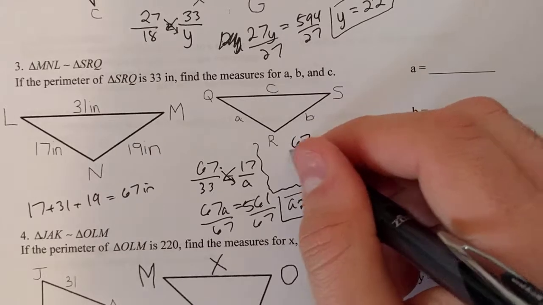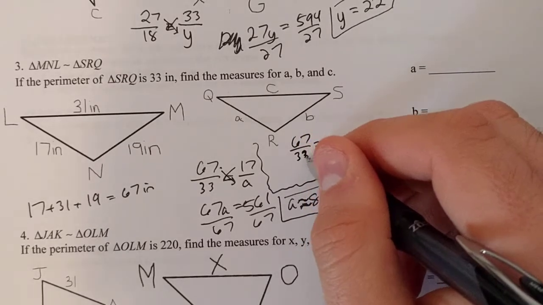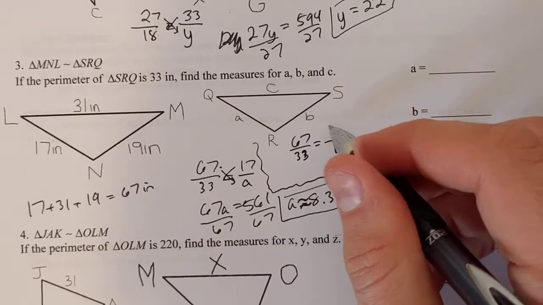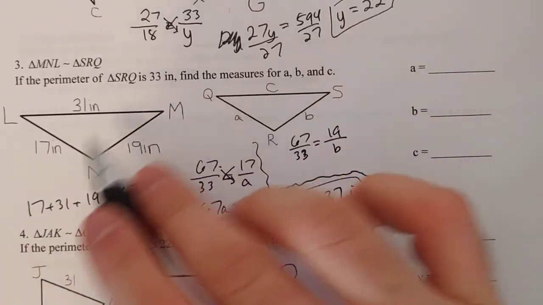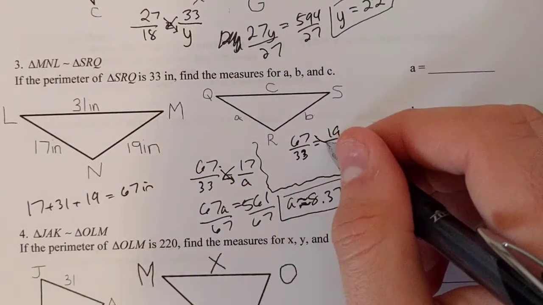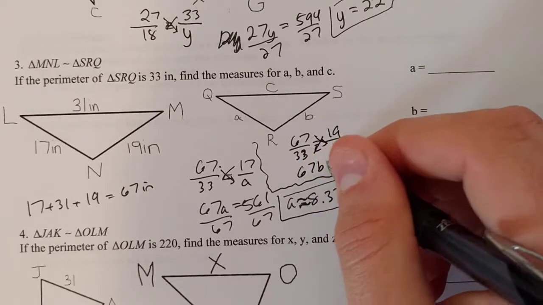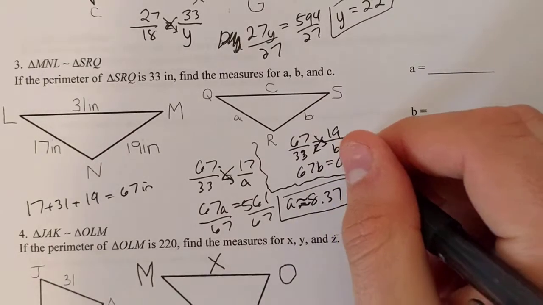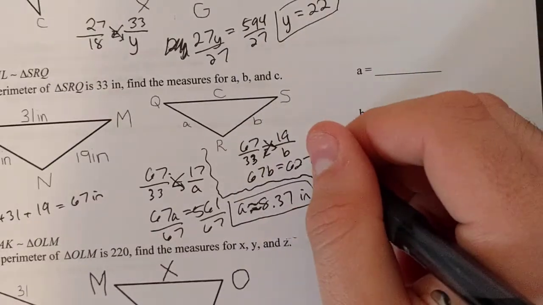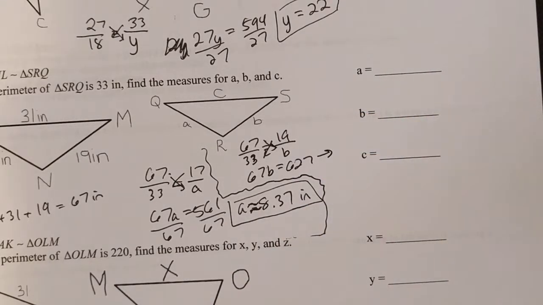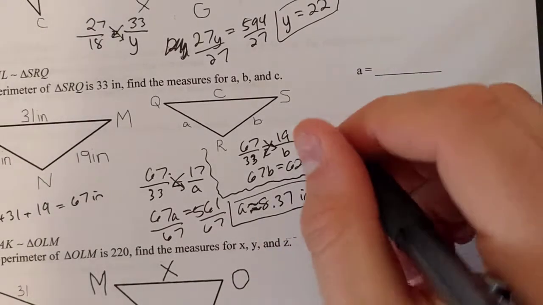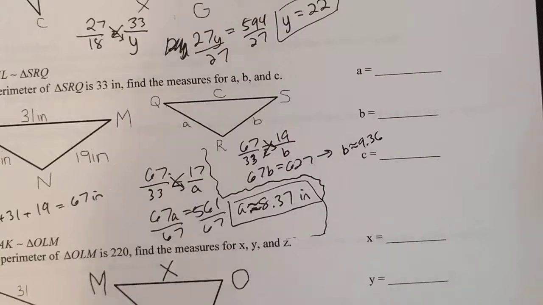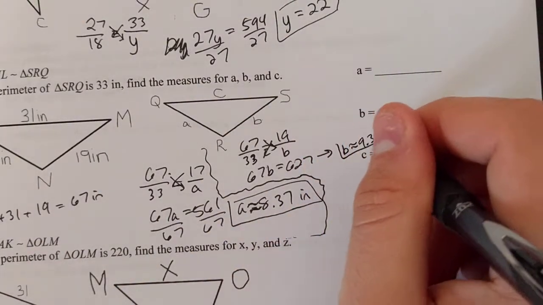Next one, 67 over 33. We'll do B. B corresponds to 19. Again, B goes in the bottom with the smaller perimeter. B corresponds to 19. 19 is in the bigger triangle, so we're going to put it on top of the bigger perimeter. It's going to be 67B equals 19 times 33, 627. Then you divide both sides by 67. You get approximately 9.36. So B is approximately 9.36. So that's the second side length.